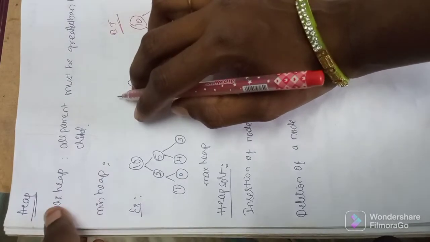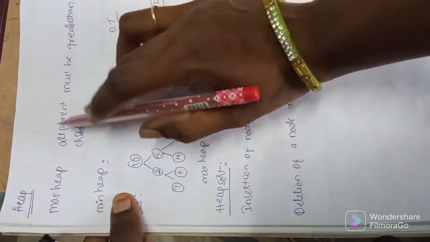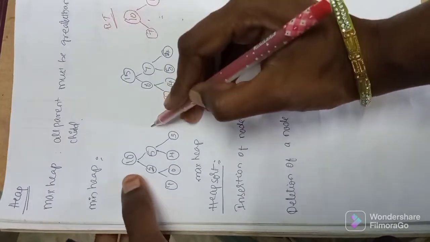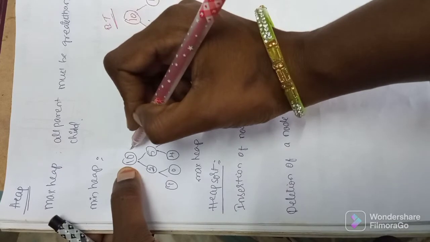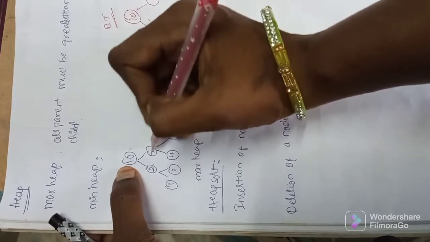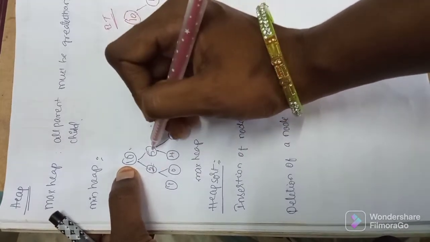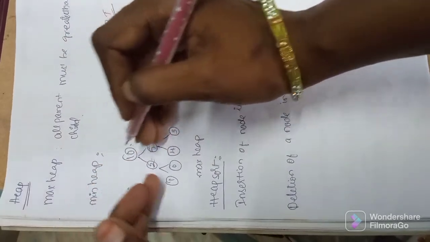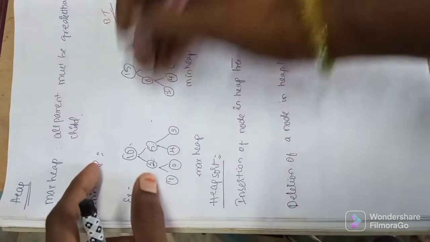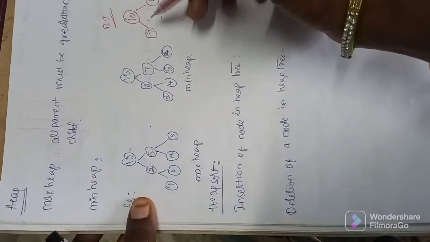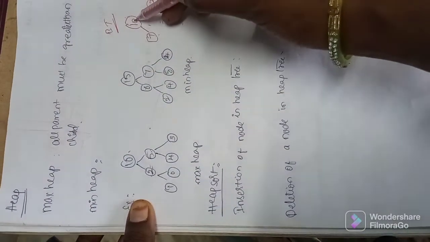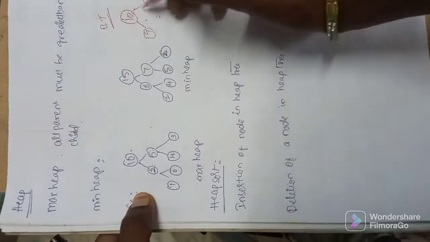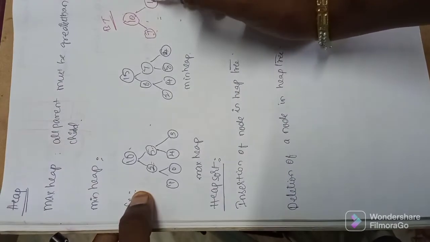But here max heap and min heap are there. In max heap, all the parents must be greater than their children. Consider an example here, 10. 10 must be greater than its two children, that may be on the left side or on the right side. We will not consider left side and right side, only we consider the parent and child relationship in the heap. But whereas in a binary tree, left side values are lesser than the root and right side values are greater than the root.